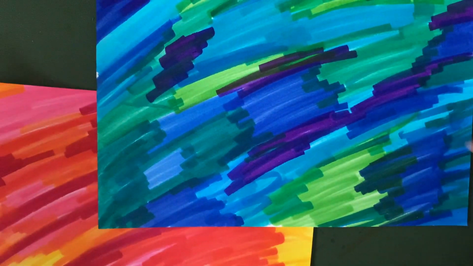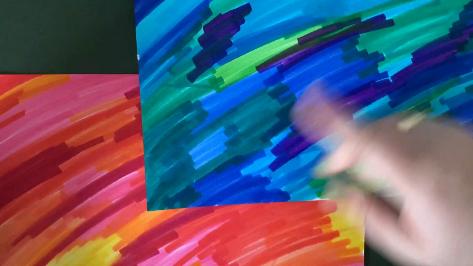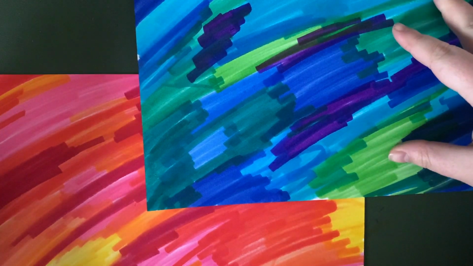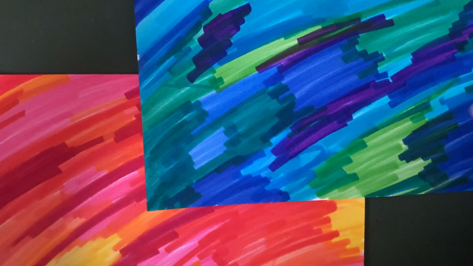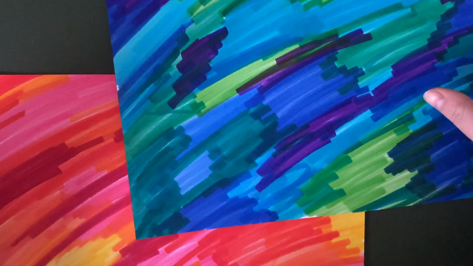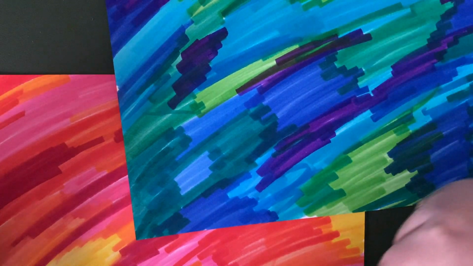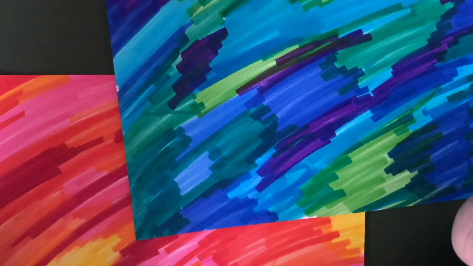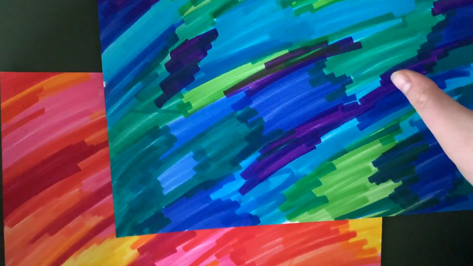And I've blended all these colours together. I've used lots of different shades of green and blue and purple, and I've sort of made some squiggly textured marks like Matisse. I haven't just coloured one block, but you can do it however you like. So you can decide how you're going to make your own coloured paper.